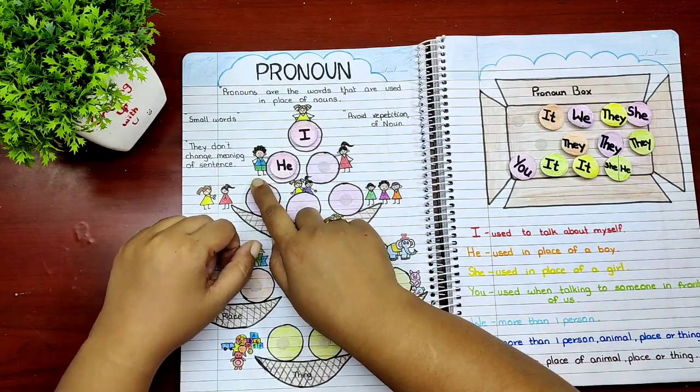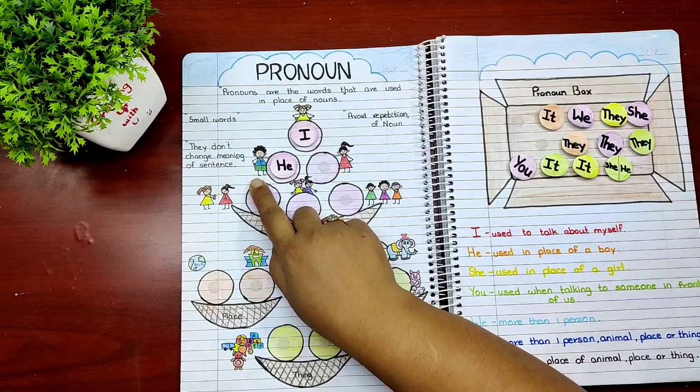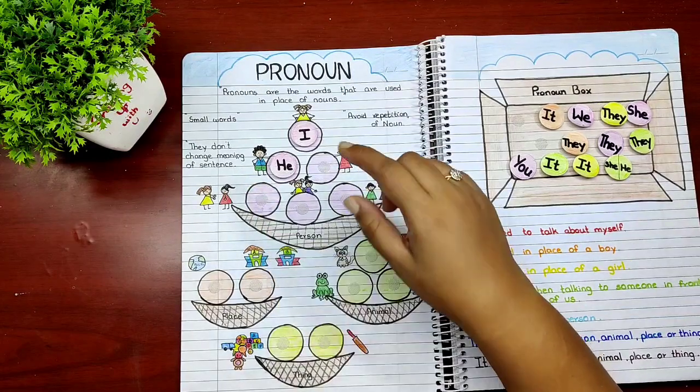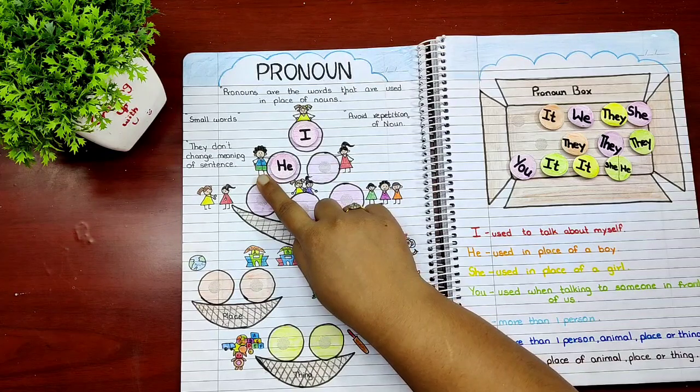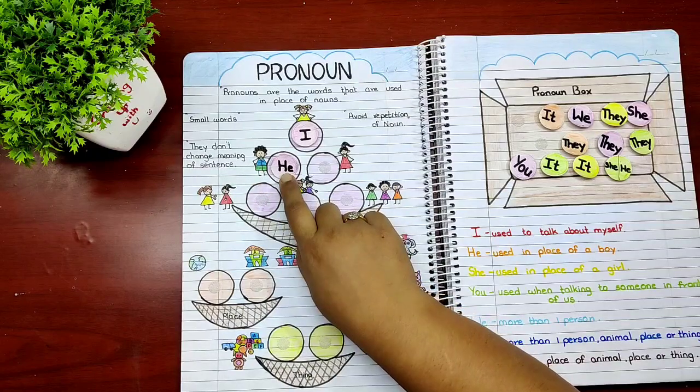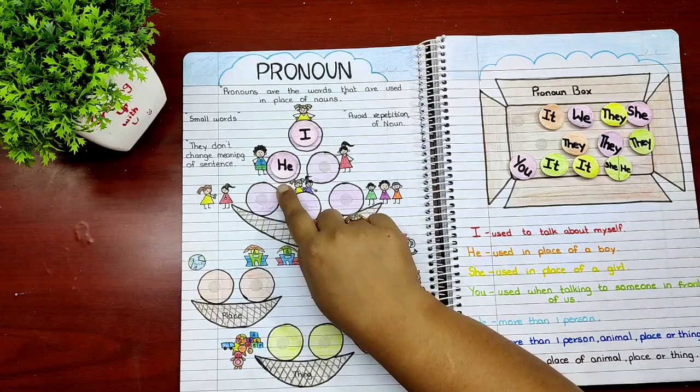You can give an example also: this is Rahul. Rahul goes to school every day. Rahul likes to play cricket. Rahul is a good singer. So there's a lot of repetition of Rahul, and instead of that we can just say: this is Rahul. He likes to go to school, he likes to play cricket, and he is a good singer.